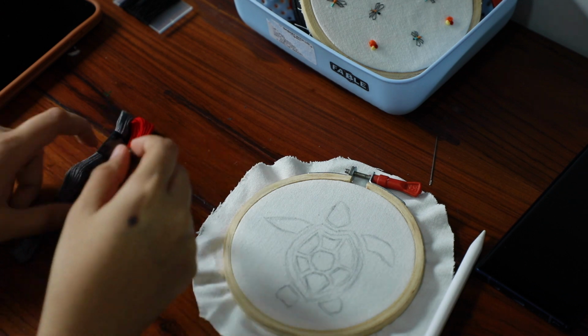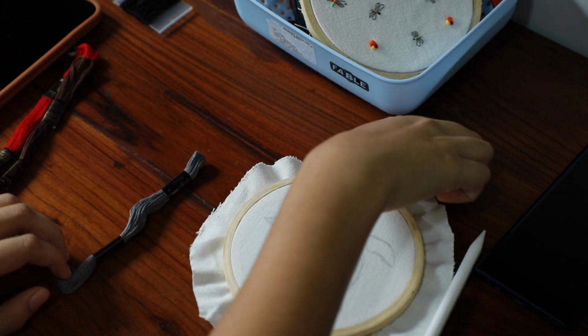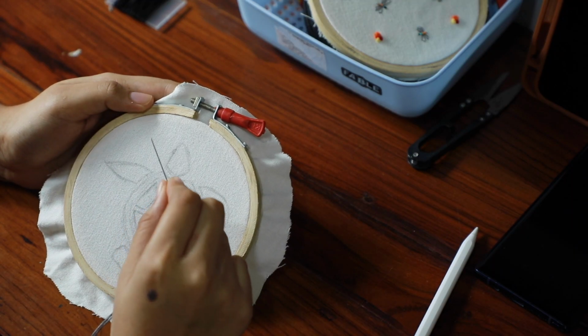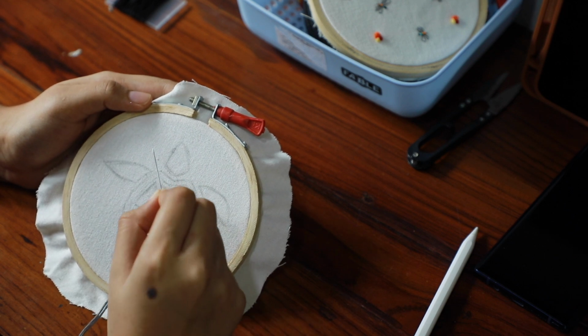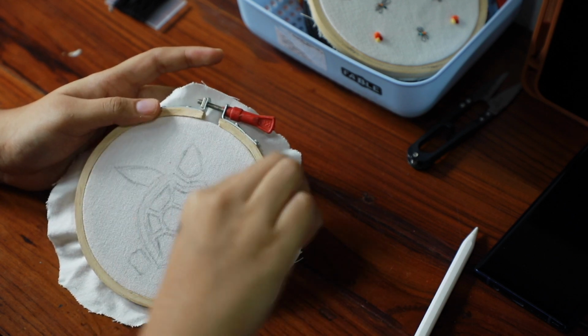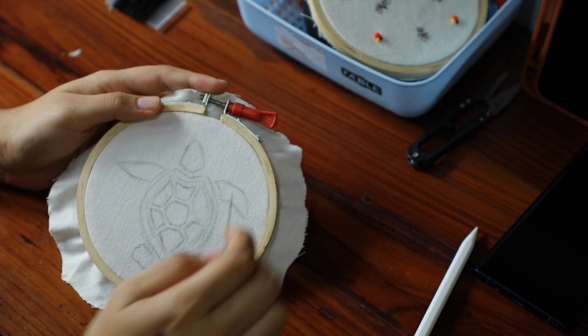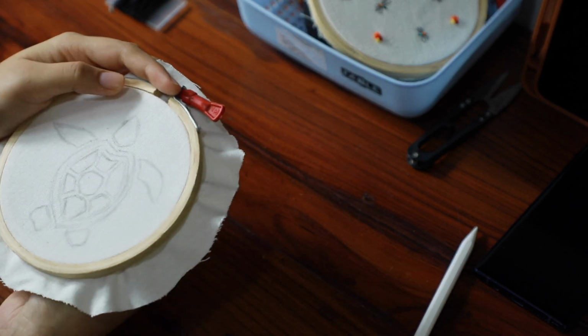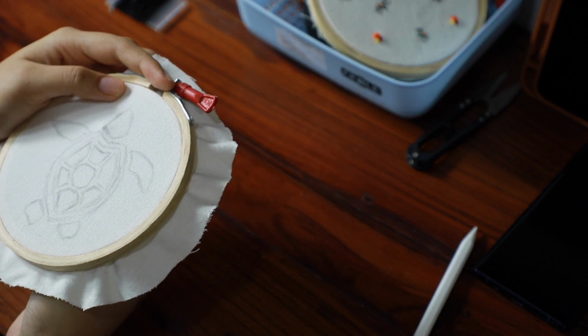Now let's thread the needle. I'm going to start with the dark grey color. I'm going to do the outline using the stitch that stitches through the previous stitch. So that's what I'm going to do. I'll show a few sample stitches, so you'll get what I mean.